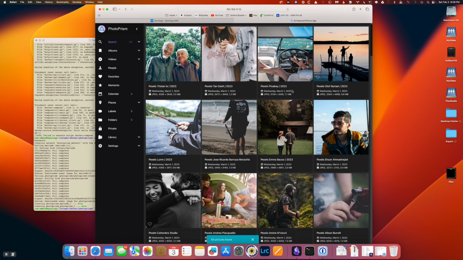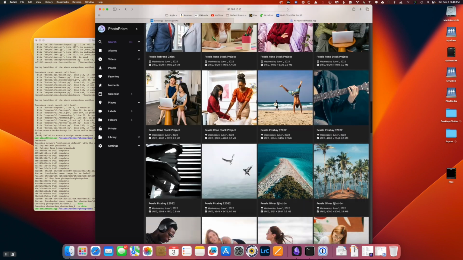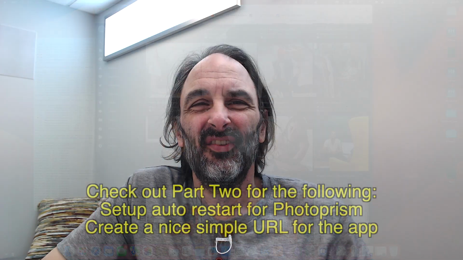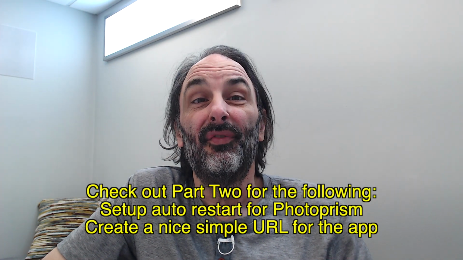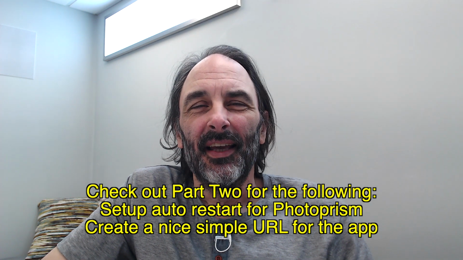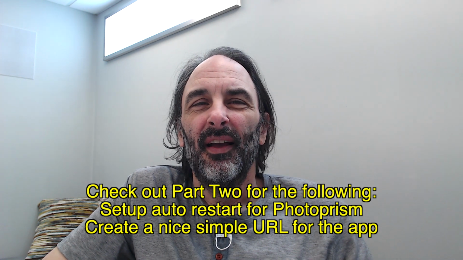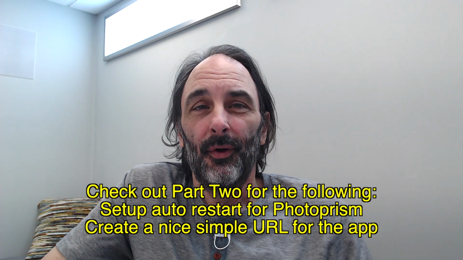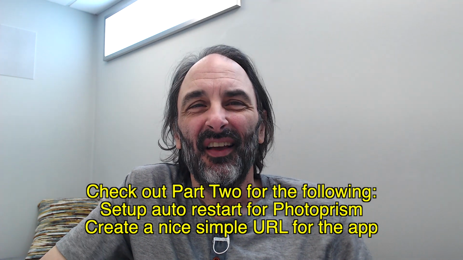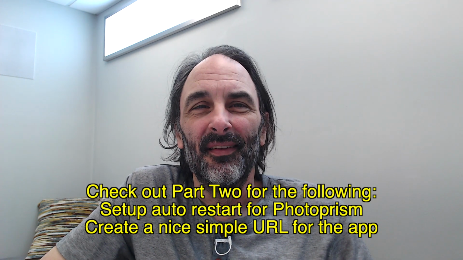So if I click search, there we are. These are all the stock photos. So there's an easy way to install Photoprism on Synology and get things set up so you can have a really nice photo management application running inside your home that all your family members can see.